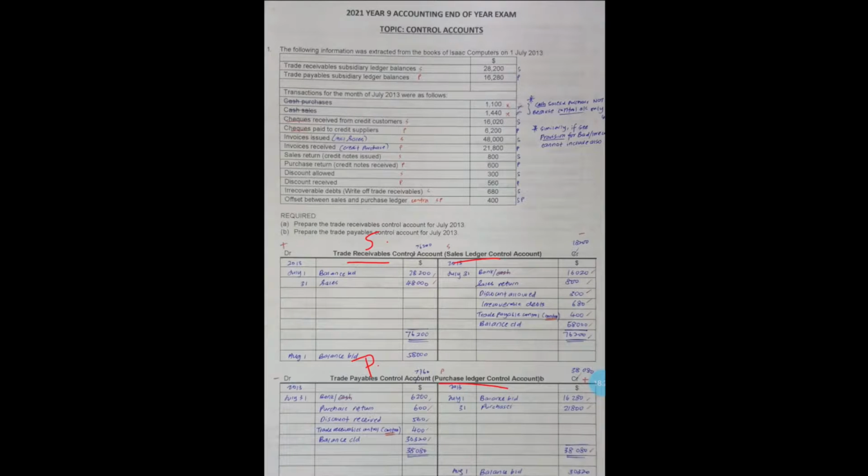So now when you receive a question, first of all, you have to write down whether it is sales or purchase, okay. So first of all, you see trade receivable subsidiary, so this is sales, okay. Trade receivables is sales, credit sales. So you write S over here. Trade payables, you write P, okay, because it's purchase.